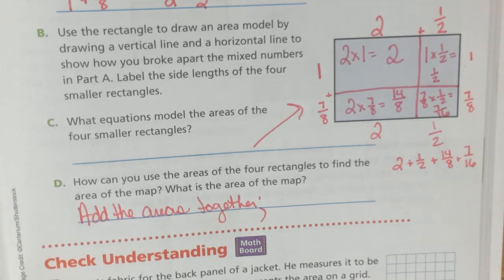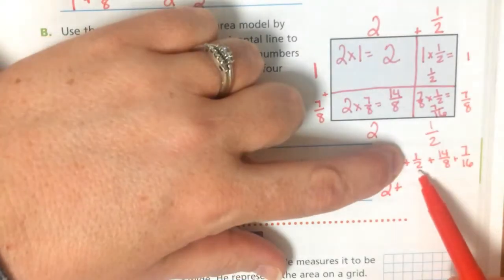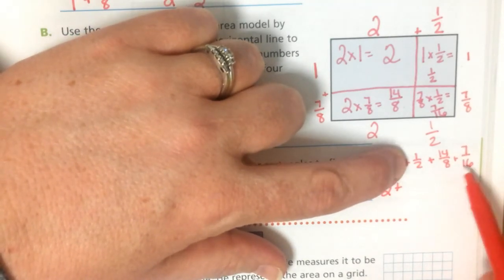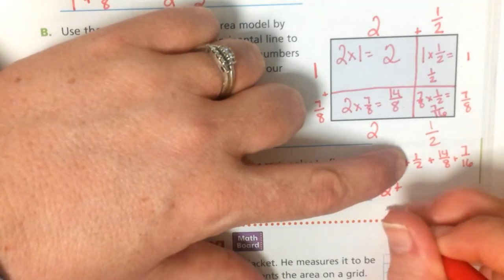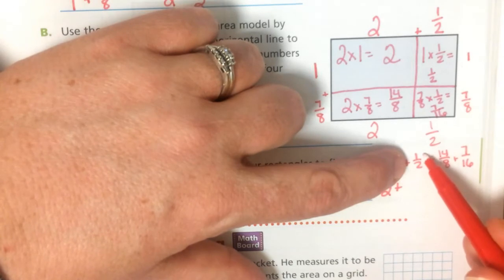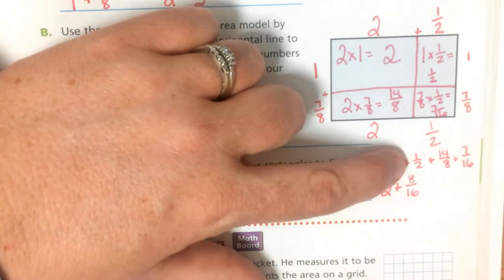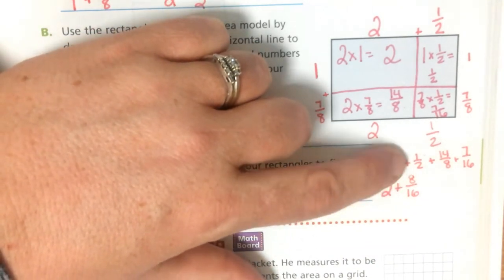Now look at all those different denominators, right? So we need to find some equivalent fractions to help us add this together. I'm going to keep my 2, plus. Now I need to convert 1/2 into 16ths because 16 is what 2, 8, and 16 all have in common. To convert 1/2 to 16ths, I'm going to multiply it by 8/8, which will give me 8/16ths. Because 8/16ths is an equivalent fraction to 1/2.